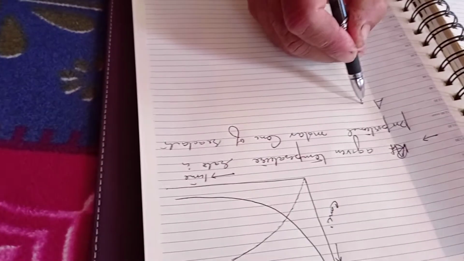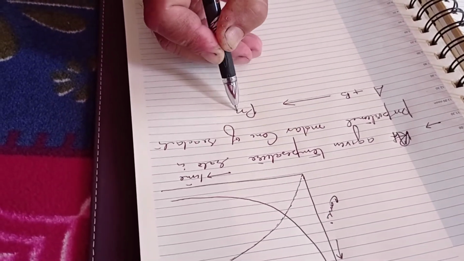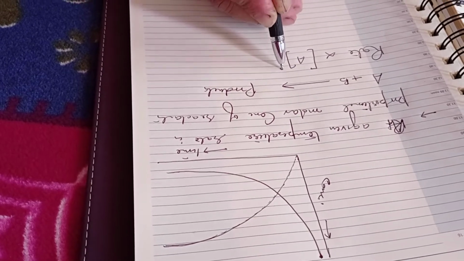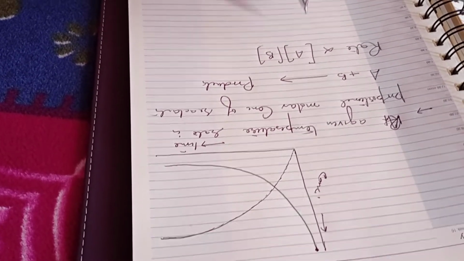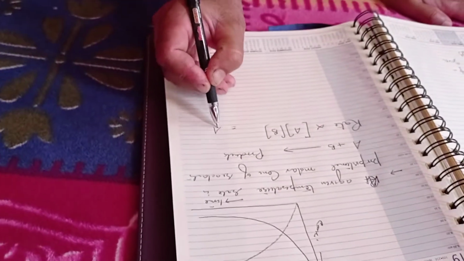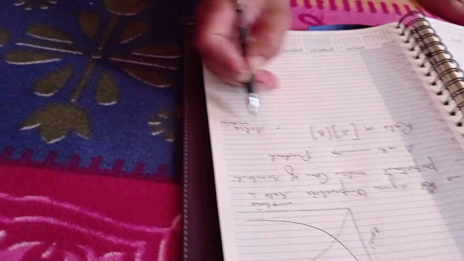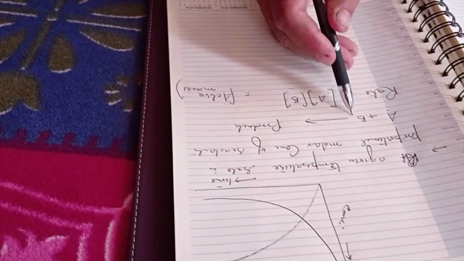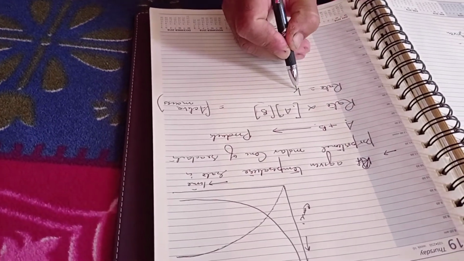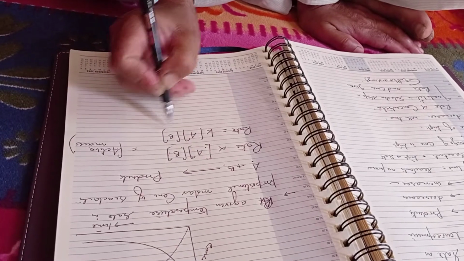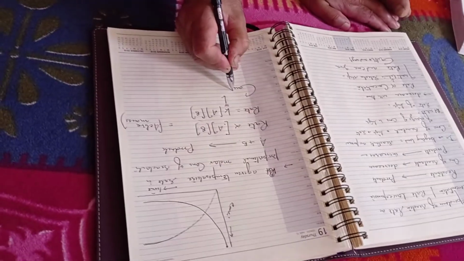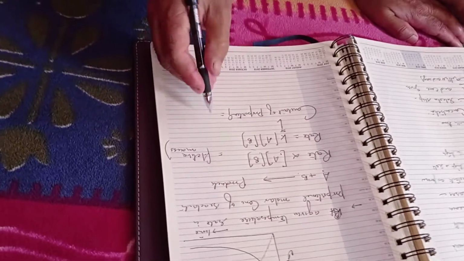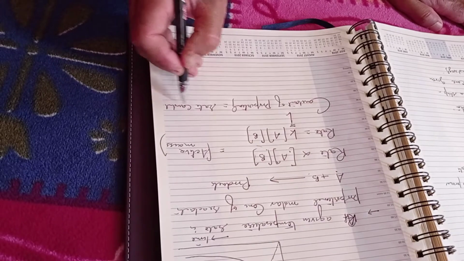I will write a hypothetical reaction A plus B gives products. As per the law, rate is proportional to [A] in the square brackets. Square brackets indicate that this is the molar concentration. We call it active mass. So rate is proportional to the product of molar concentration of A and molar concentration of B. A and B are reactants. So rate is equal to K into [A] into [B]. K is the constant of proportionality, called rate constant.